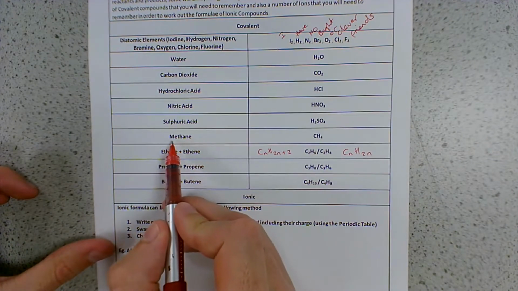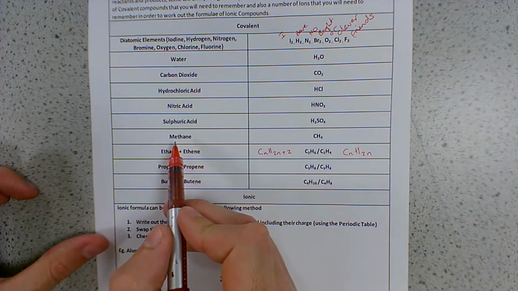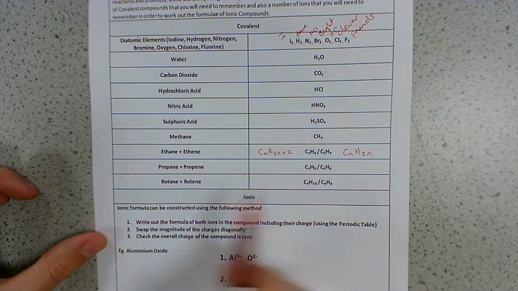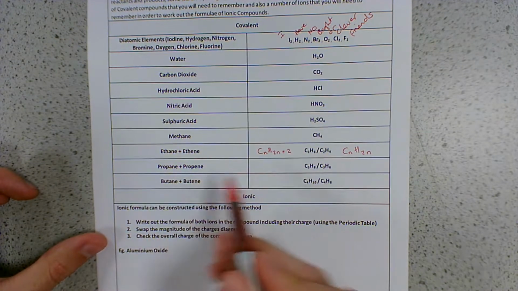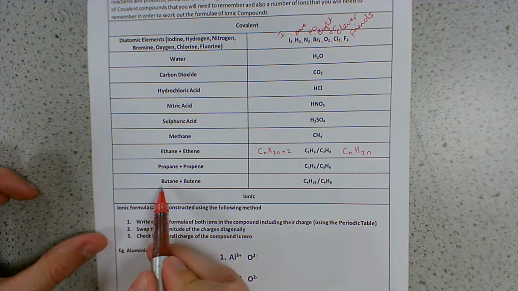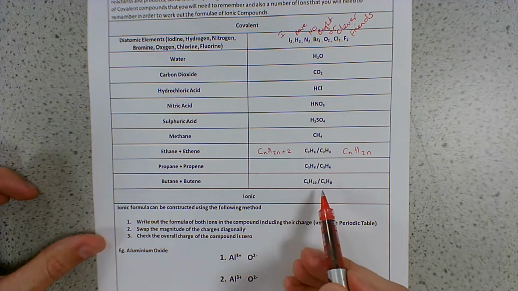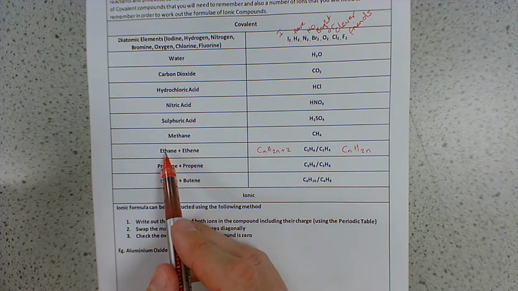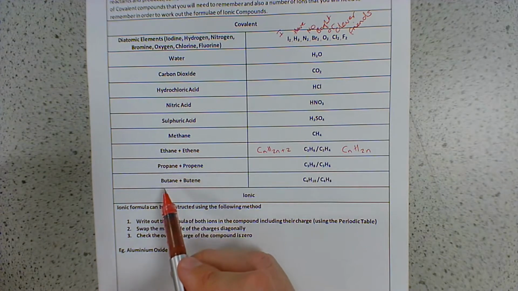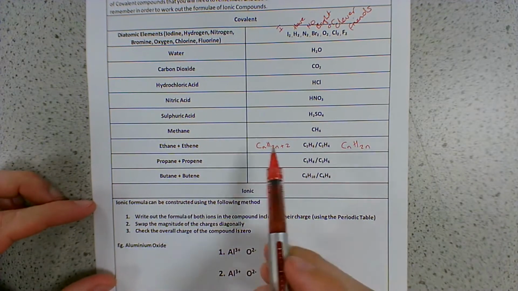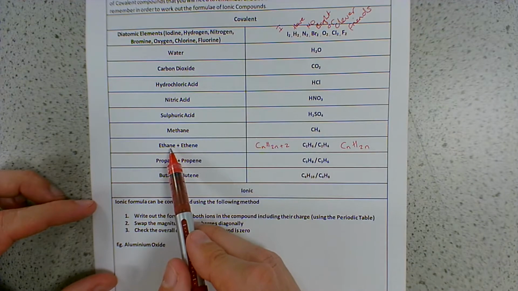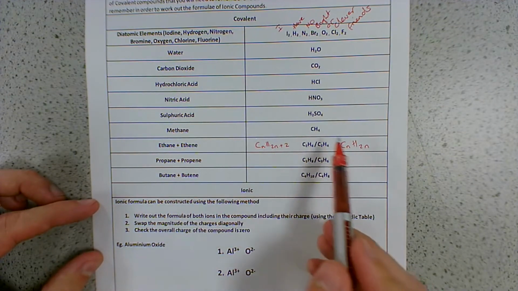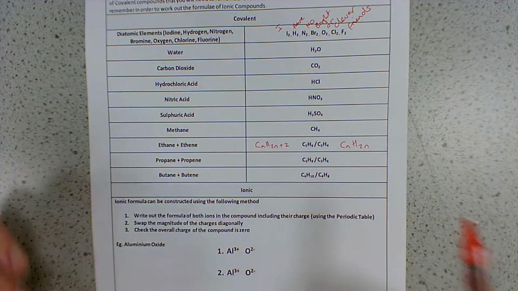If it begins with meth, then it has 1 carbon. If it begins with eth, then it has 2 carbons. If it begins with prop, it has 3 carbons, and if it begins with but, it has 4 carbons. So as long as you know meth, 1 carbon, eth, 2 carbons, prop, 3 carbons, but, 4 carbons, and the second half of the name, ane or ene, tells you which one of these formulas to use, then you can create all of these chemical formulae.